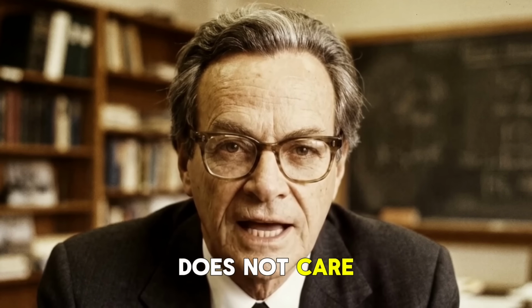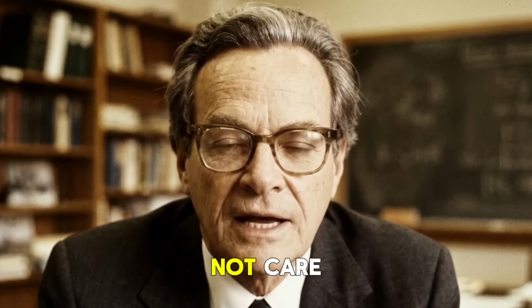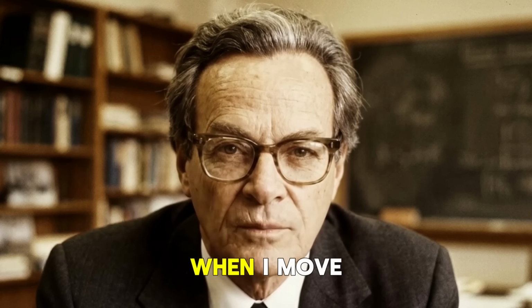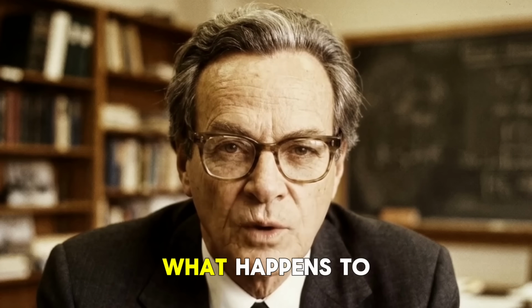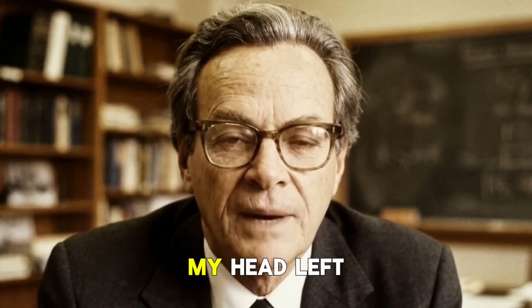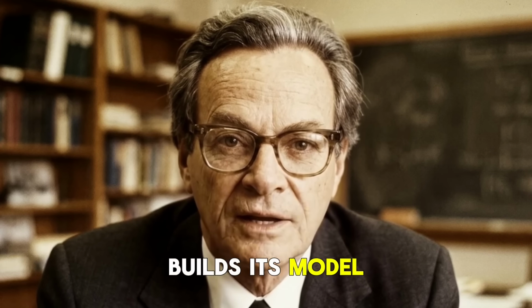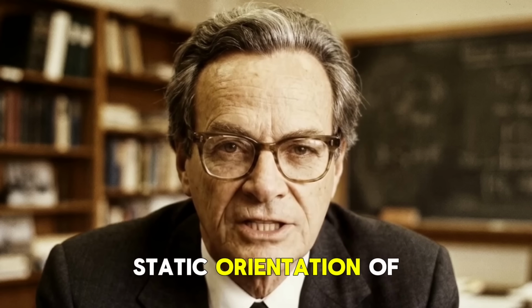The brain does not care about the absolute orientation of the retinal image. It genuinely does not care. It cares about relationships, correlations. When I move my hand this way, which signals change? When I step forward, what happens to the pattern? When I turn my head left, which way does the visual field shift? The brain builds its model of reality out of these dynamic relationships, not from the static orientation of a frozen image.